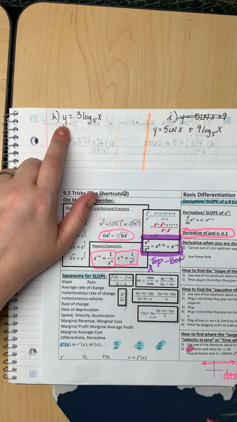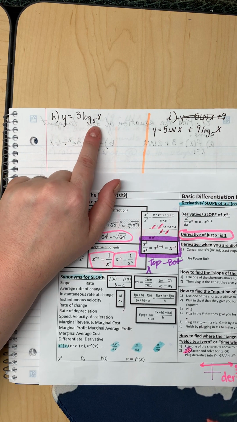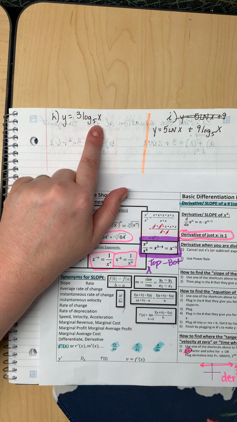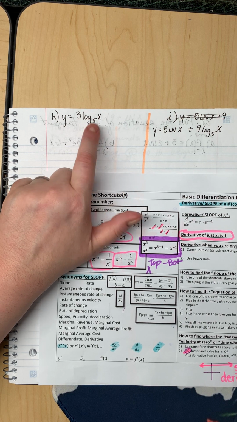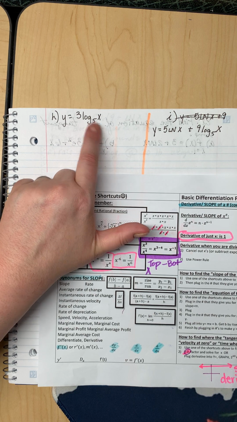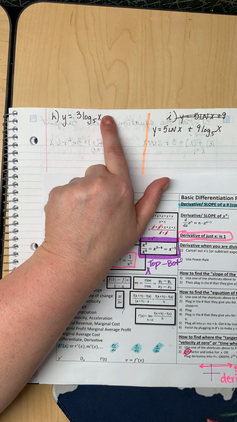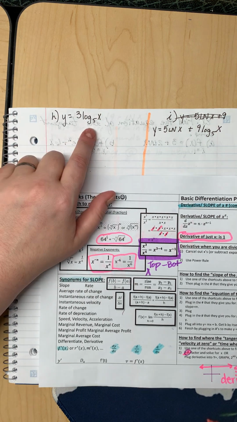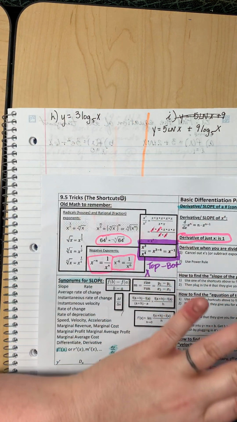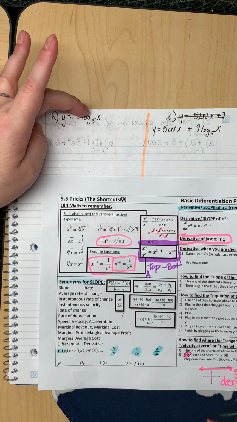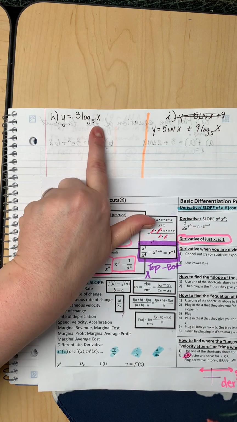H says y equals 3 log, and then 5 is in the basement. So not 5 as an exponent, it's a subscript. It's in the bottom, in the basement. And then big old normal x. So this does not say 5 to the x. Everything that's big and normal is the 3, the log, the x, and then the 5 is a subscript.